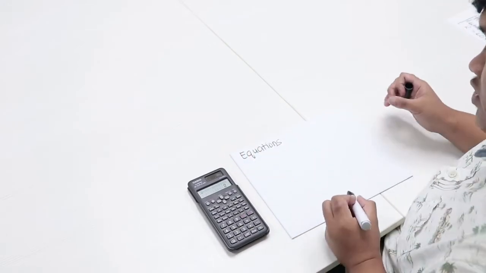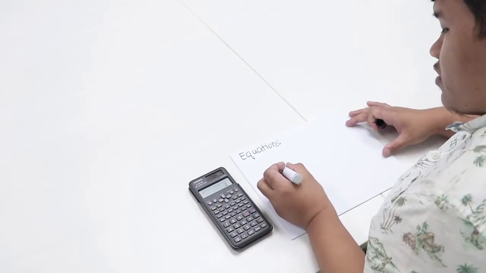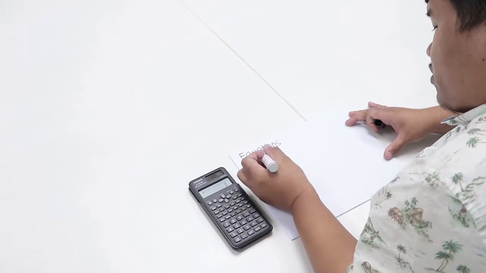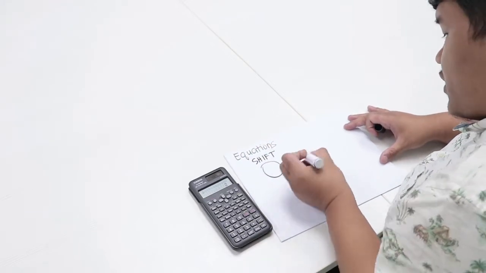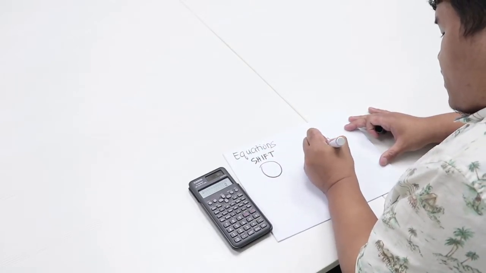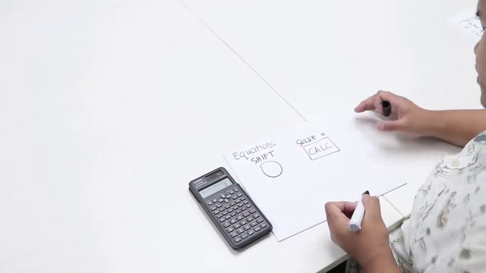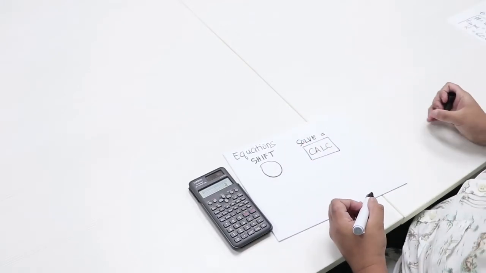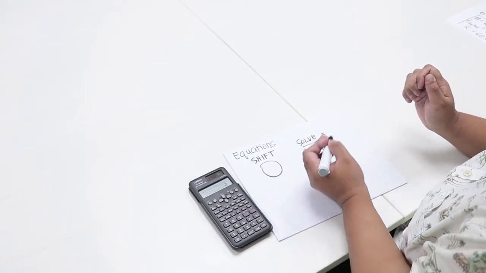For solving equations, we will use yung shift solve utility natin. So we have the buttons. We have two buttons that you need to remember: shift and yung calc. So this right here. So these are the two buttons that you need to remember: the shift and the solve.